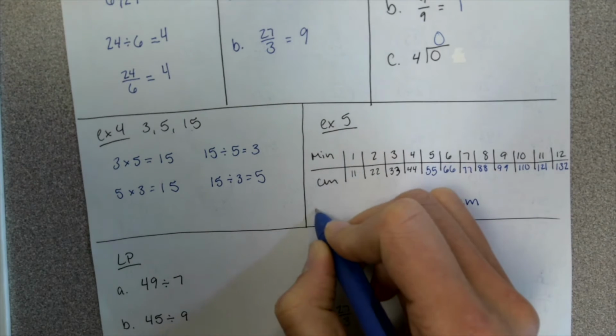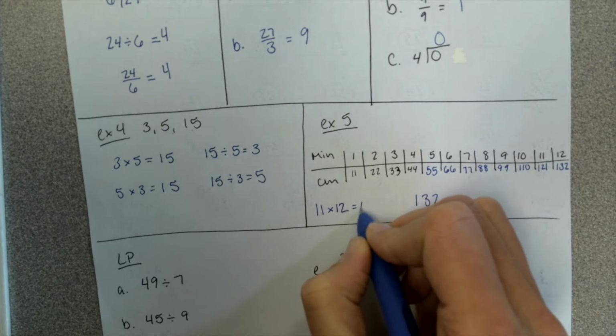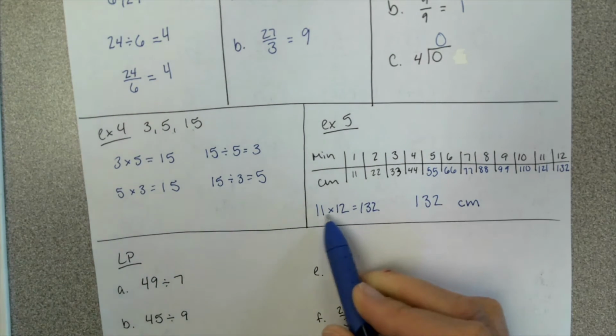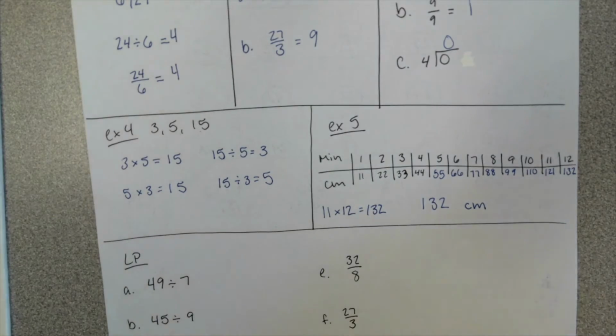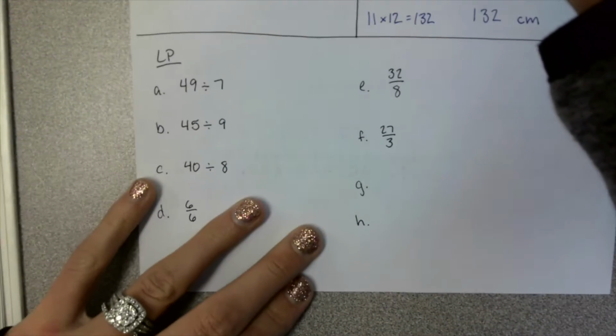All right, we know that also because 11 times 12 equals 132. Right? If he's moving 11 centimeters in a minute for 12 minutes, we can just multiply by 12. Go ahead and do your lesson practice.